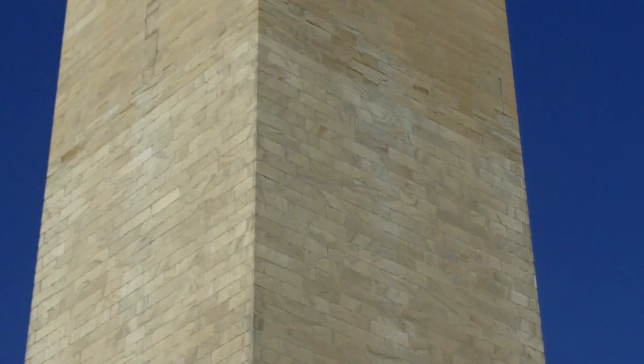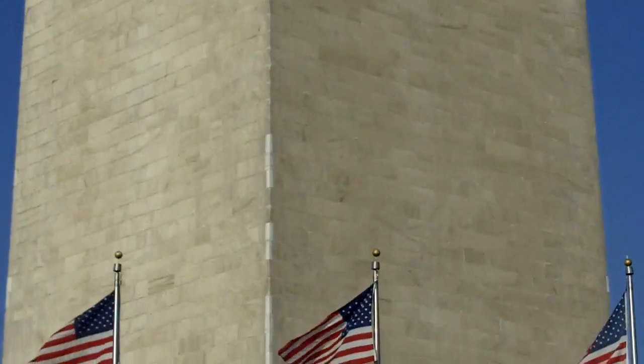So just some fun little facts about the Washington Monument and some of the ways that project management can be brought to bear on a topic like this.